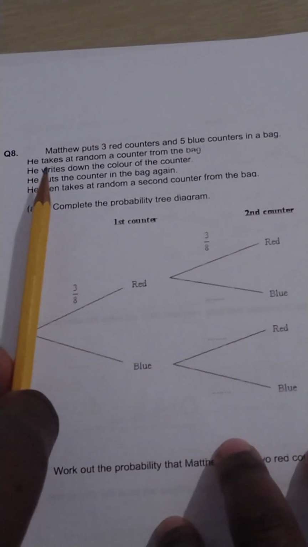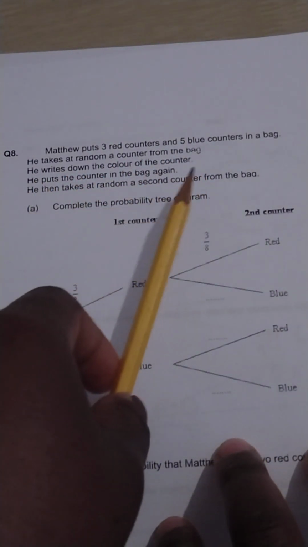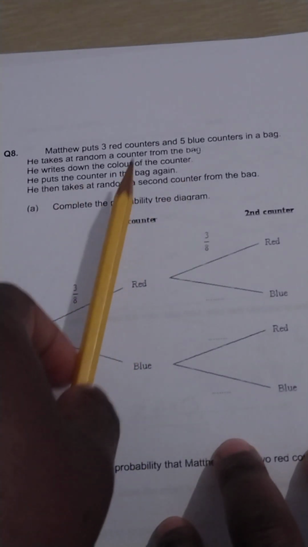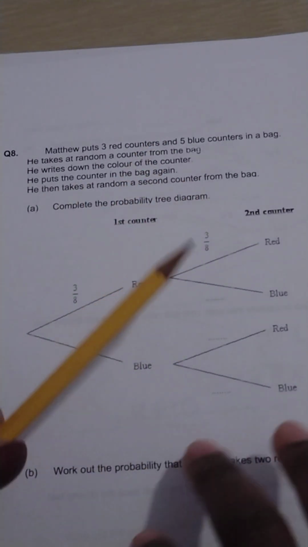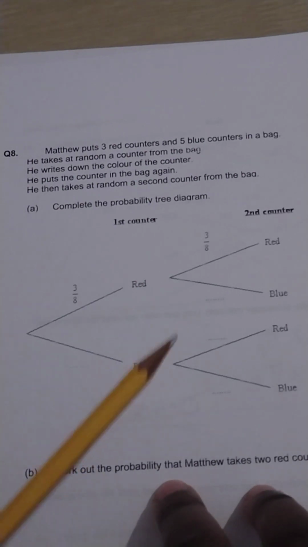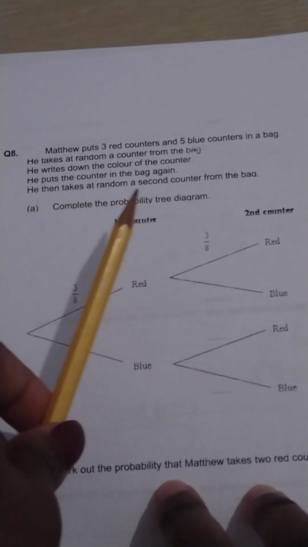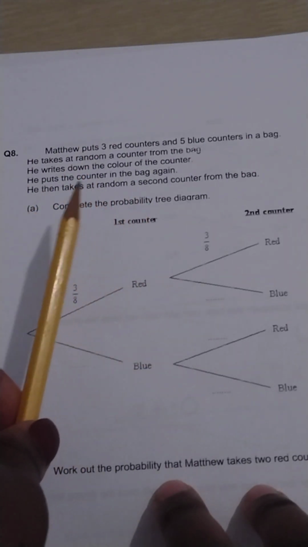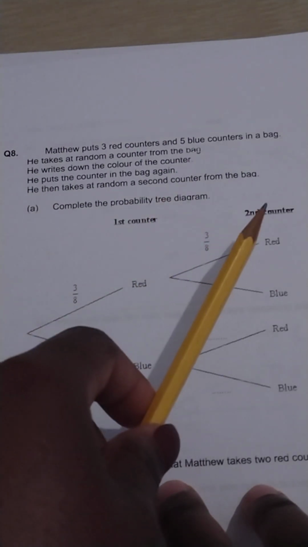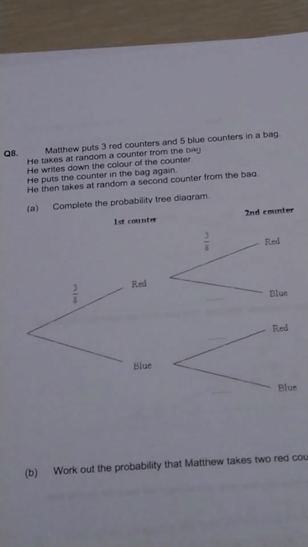Now, he takes at random a counter from the bag. He writes down the color of the counter. He puts the counter in the bag again. So this is one of those ones where he returns it back into the bag. He then takes at random a second counter from the bag. Complete the probability diagram.